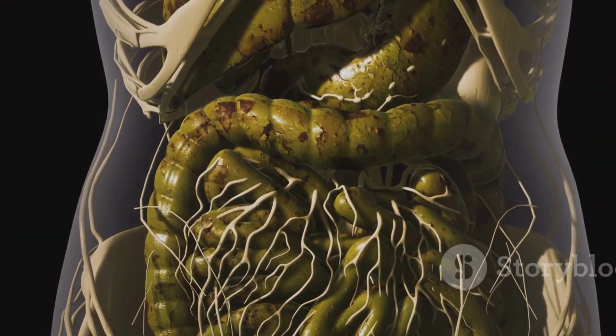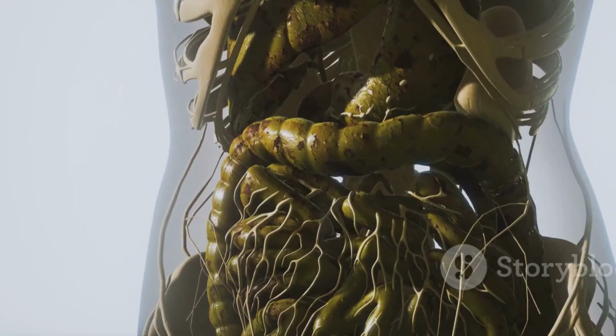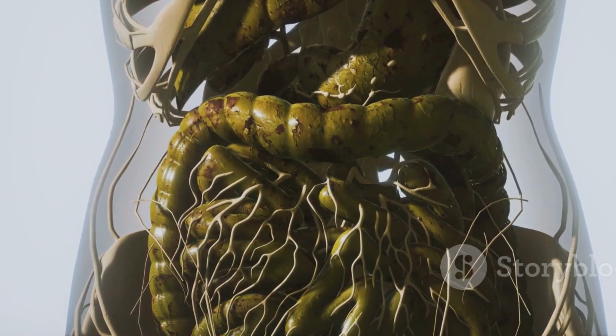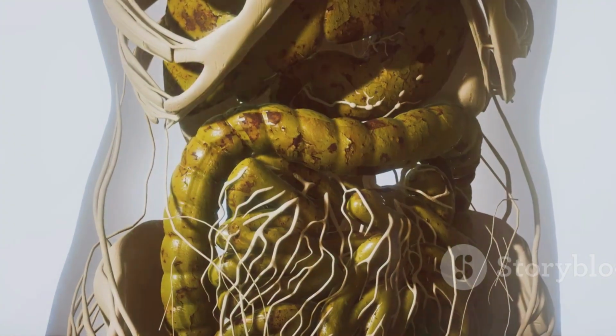How food moves through the GI tract. Peristalsis, which is muscle contractions, moves food through the GI tract like waves. Sphincters, which are muscles, act as gates, controlling food passage between different parts of the tract.